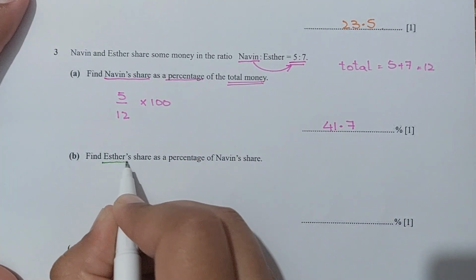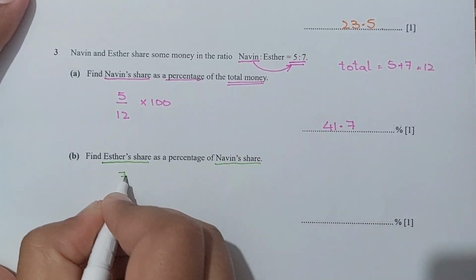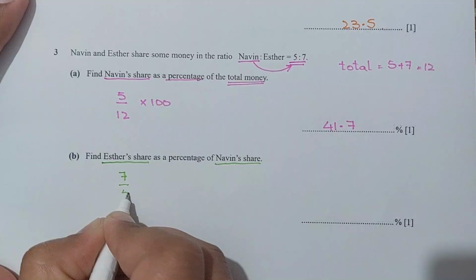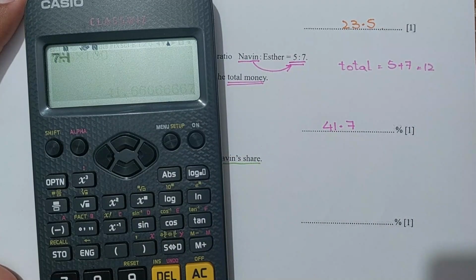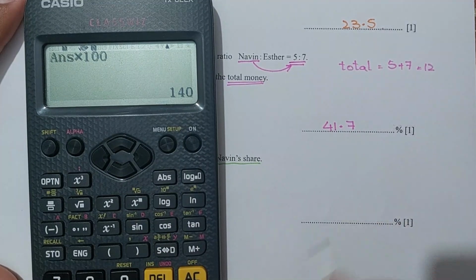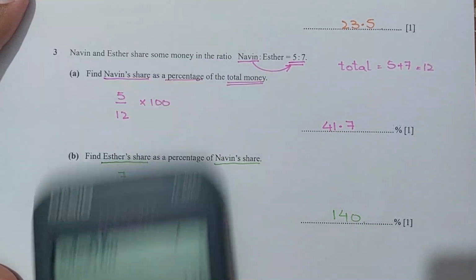Part B, find Ether's share as a percentage of Naveen's share. Ether's share is 7, Naveen's share is 5. So as a percentage, we times it by 100. 7 out of 5 times 100, that is 140%. Yes, it is percent. All right.